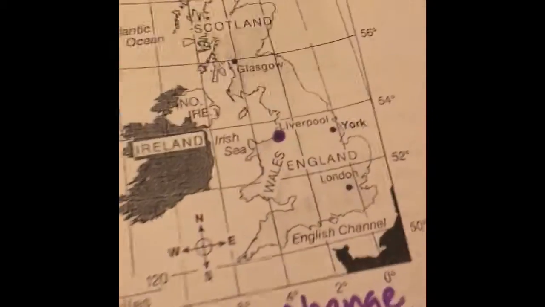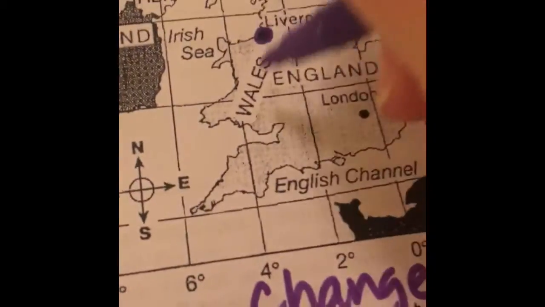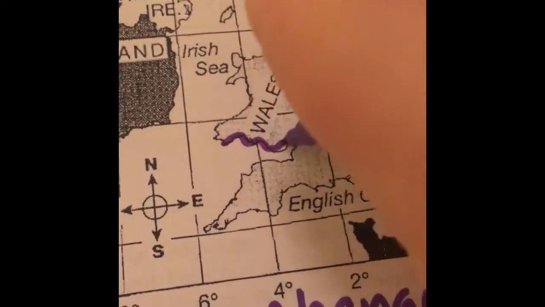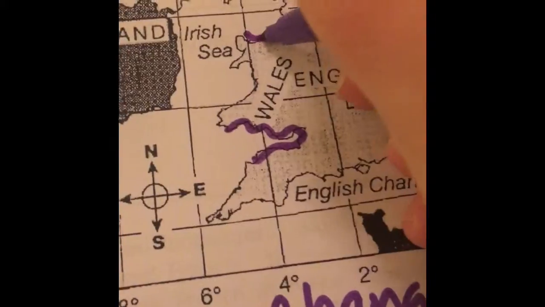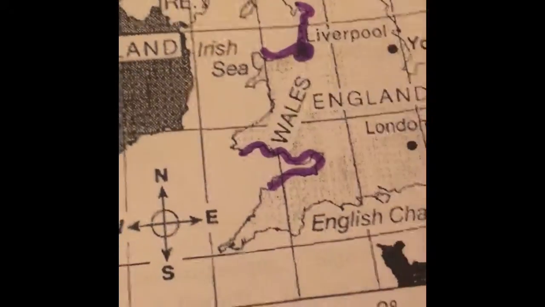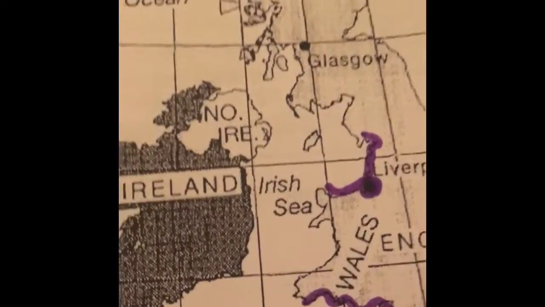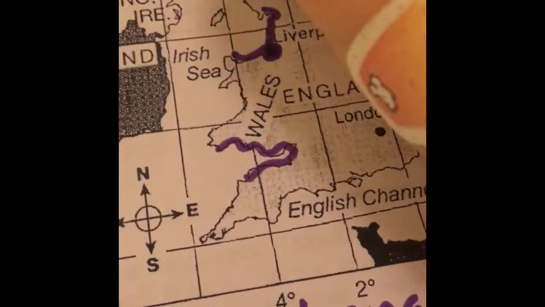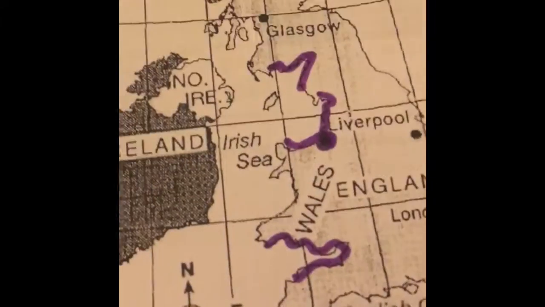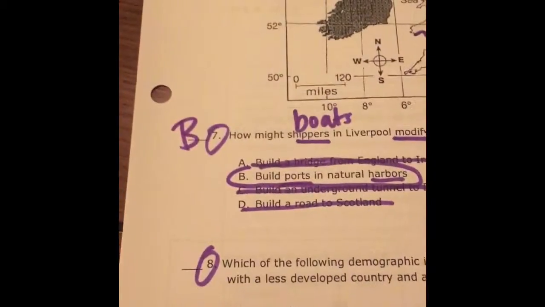Because a port is an area where ships can land, and a harbor is where it comes in like this. Okay, so you see Liverpool, it also comes in. These are harbors. Ports are where the boats can come in. So if they build more harbors and more ports, then they can have more places that the boats can come in. Sorry, it's kind of shaky. All right, so that is number 7.